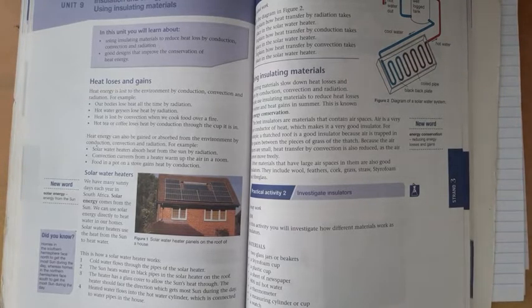And we said that insulators are there to prevent the flow of either heat or electricity, and is to protect us from getting burnt or from being electrocuted. So in this unit, it says here that you'll learn about using insulating materials to reduce heat loss by conduction, convection, and radiation, as well as good designs that improve the conservation of heat energy. So remember, we want things to be as efficient as possible.